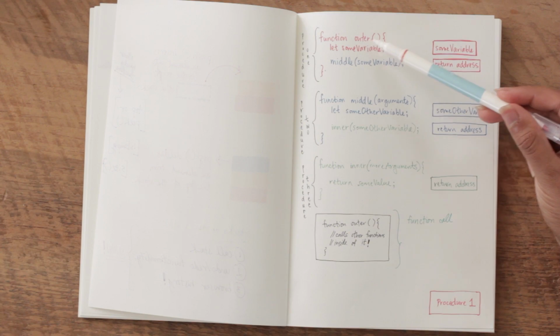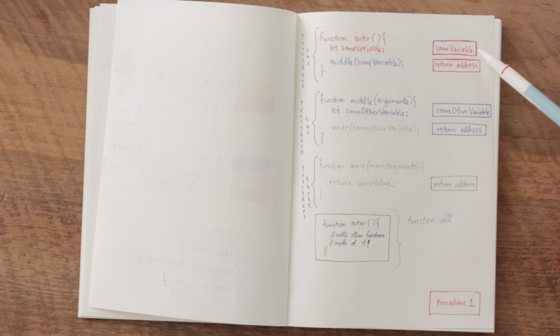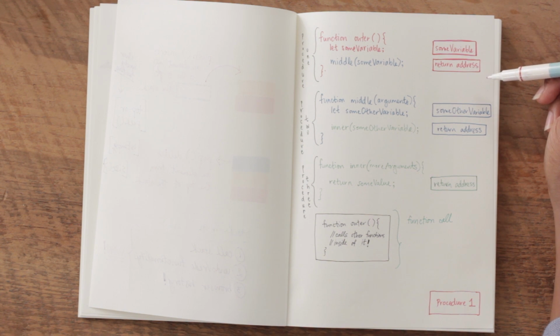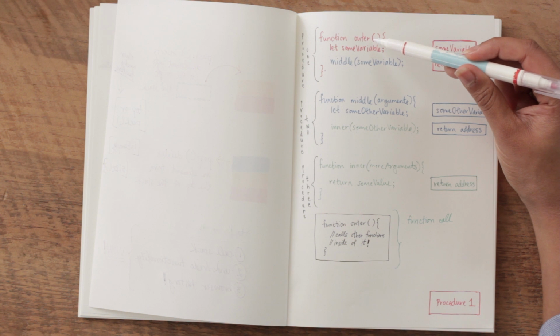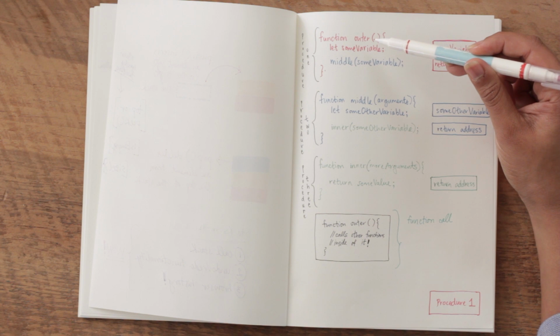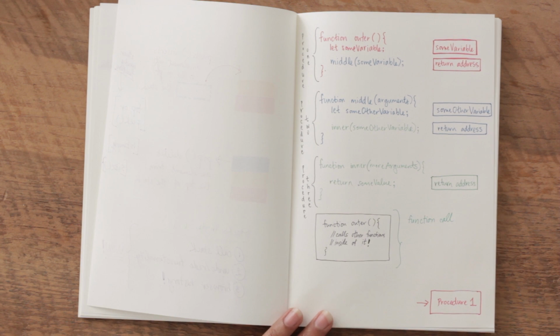When procedure 1 runs, in this case, the outer function, it allocates some of its memory for whatever local variables it creates. And it also allocates some memory for its return address. This whole section of code, the whole section of memory that is allocated to the outermost function, is referred to as a stack frame. Since the outer function is the first one to execute, it is the first stack frame that is added to the stack, which is what we can see right here.